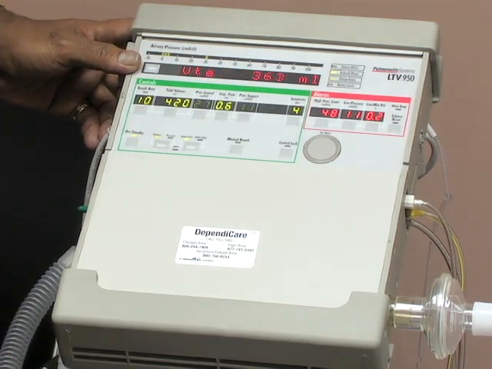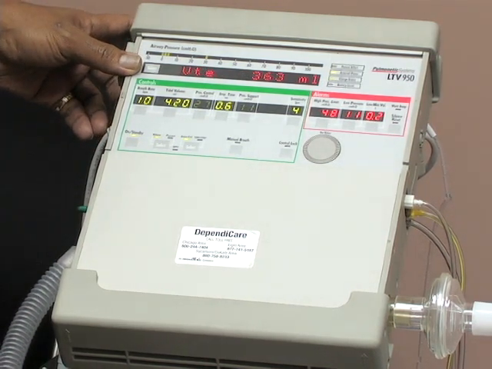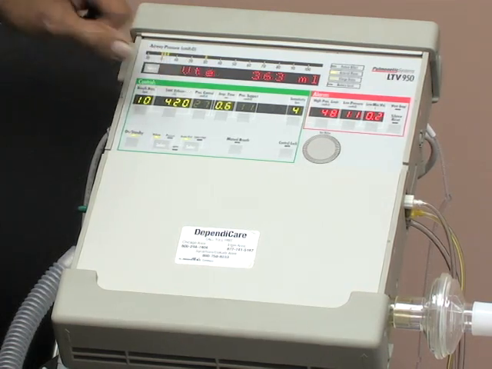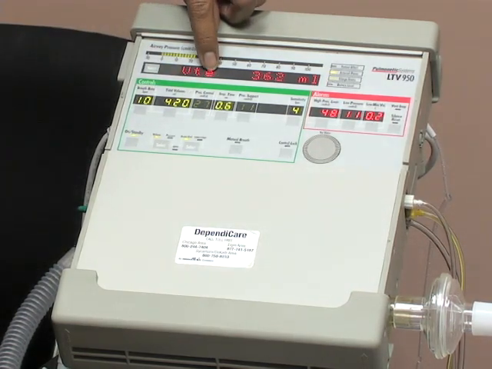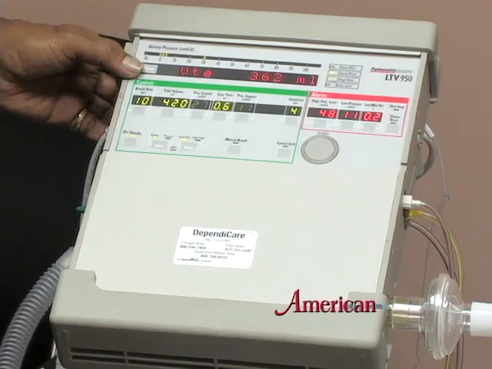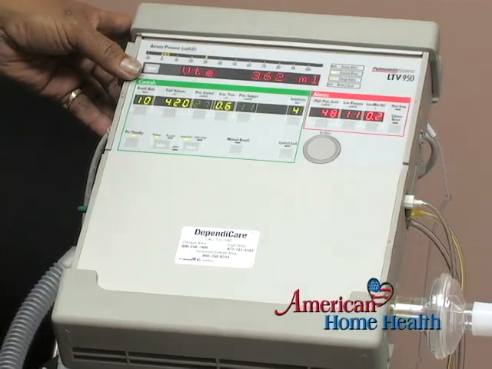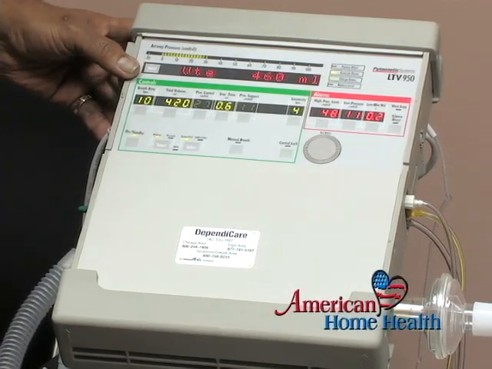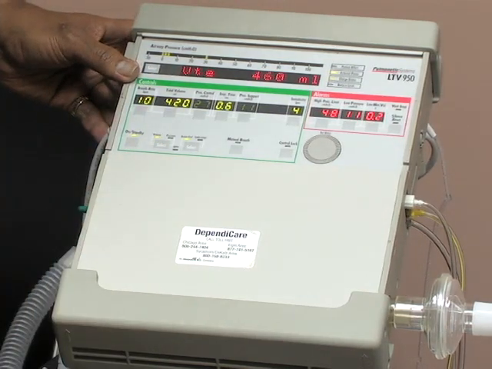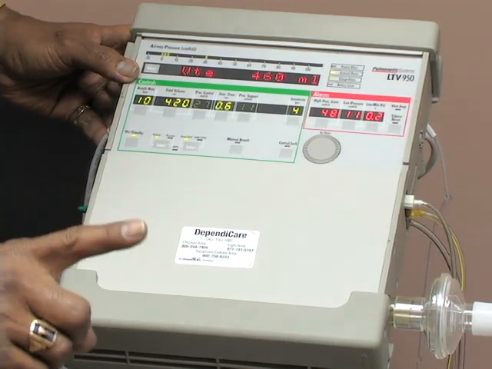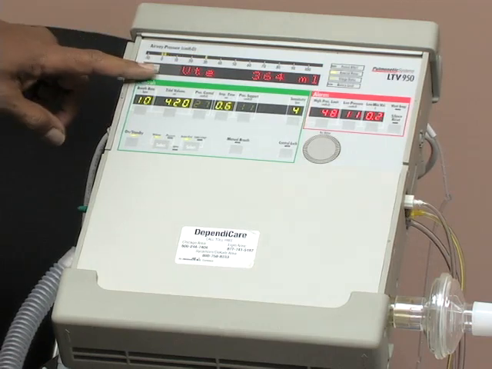Now let's look at our exhaled tidal volume, VTE. It's easy to read backwards, expired tidal volume, but it represents the amount of air in milliliters that has been exhaled or came out on each breath. This is a very useful reading.